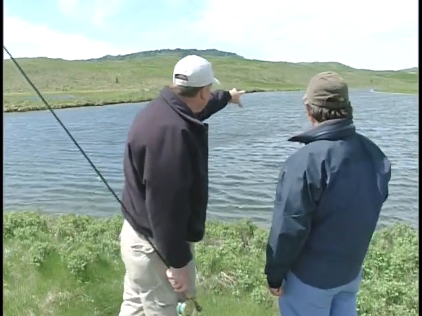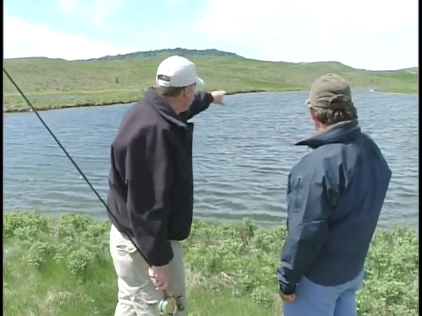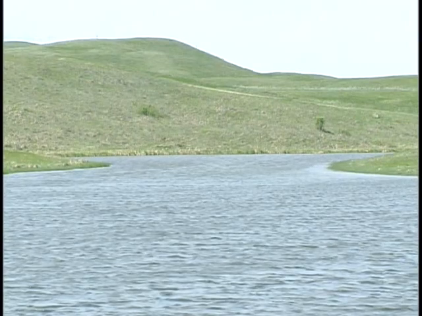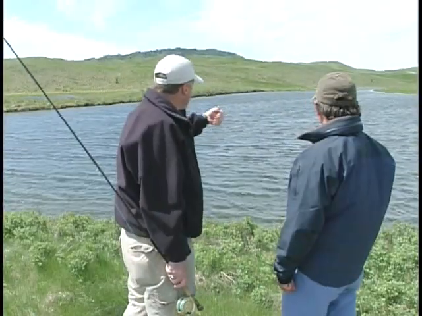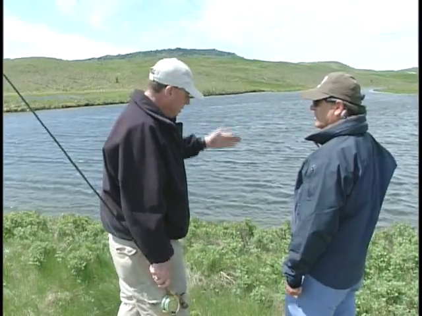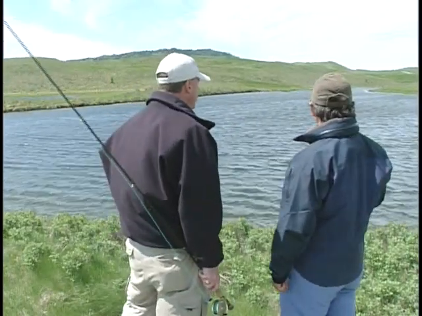First of all, you've got that narrows and the two points that come out. They're going to cause a little saddle, and fish are going to relate to that. They're going to cruise over top of it. They're going to cruise around where that saddle drops into deeper water.